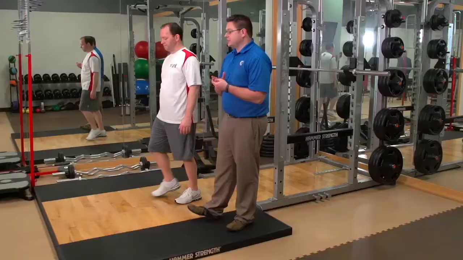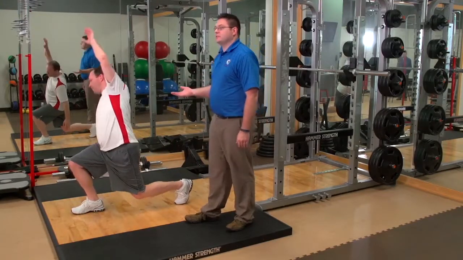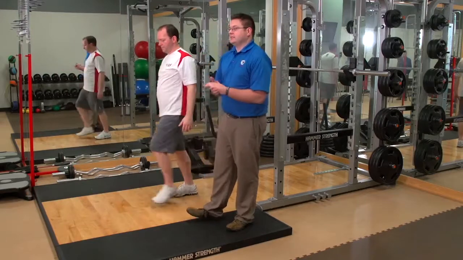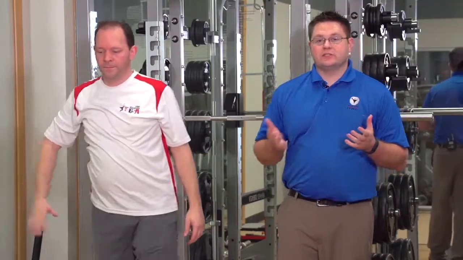Another variation of the lunge is to incorporate a side bend at the bottom portion of the lunge. So Steven is going to bend down, put one hand above his head, and then lean towards the side that has the knee extended out in front. This is going to incorporate additional abdominal muscles into the exercise.